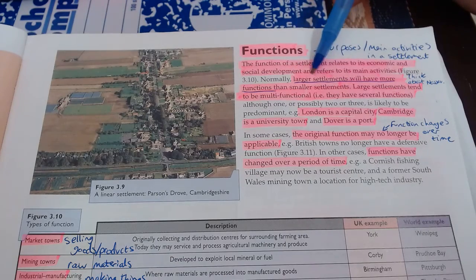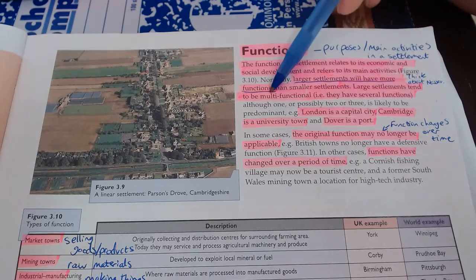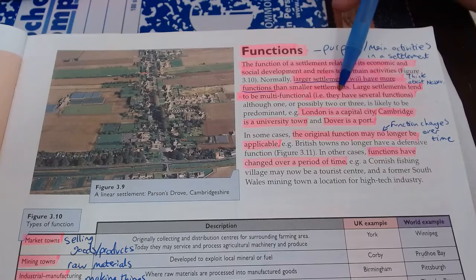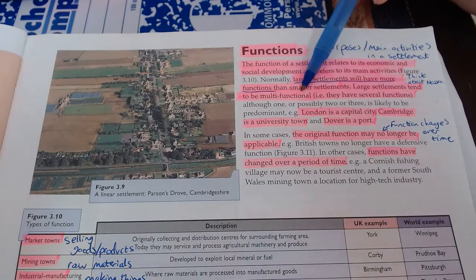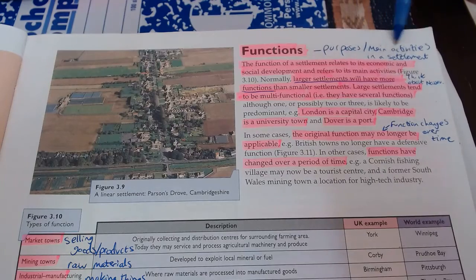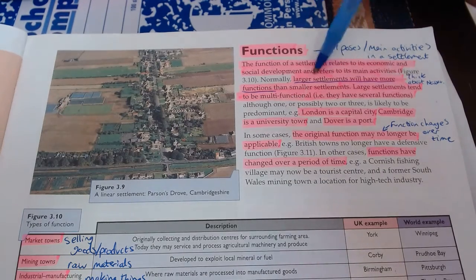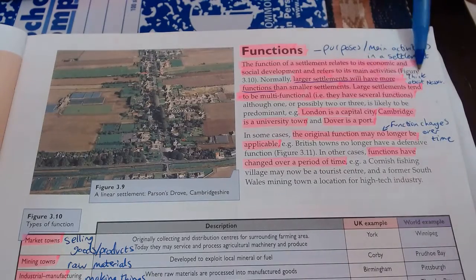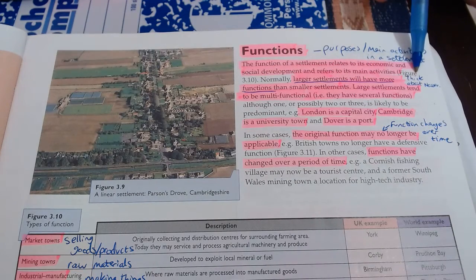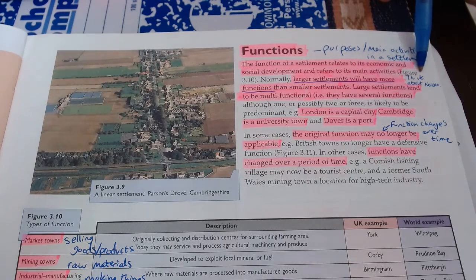What I underlined here is larger settlements will have more functions than smaller. Okay, they're multifunctional. Now what I've done is, beside functions, I added what are the purposes or main activities. So that's what a function is. All right. Larger settlements, like I said, will have more functions. I said think about Nassau in terms of the Bahamas. All right, it has more services, or more functions, than anywhere else in the Bahamas.